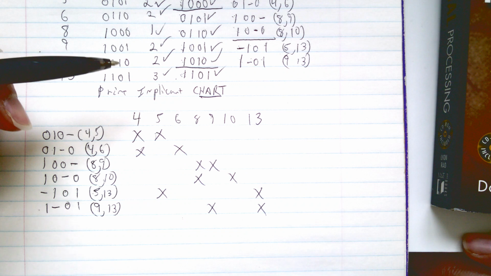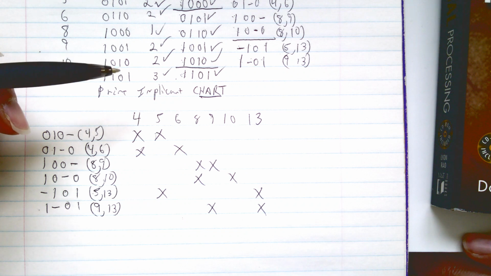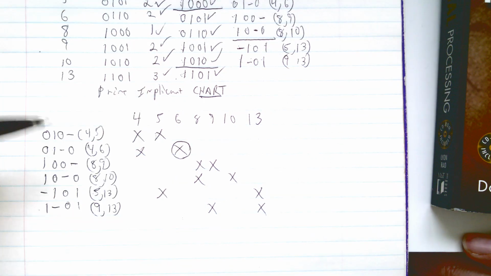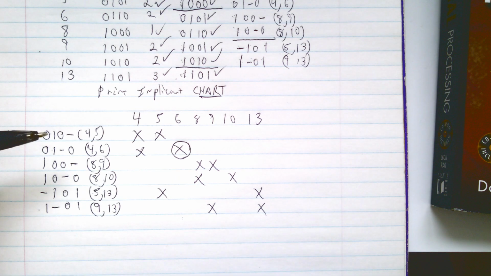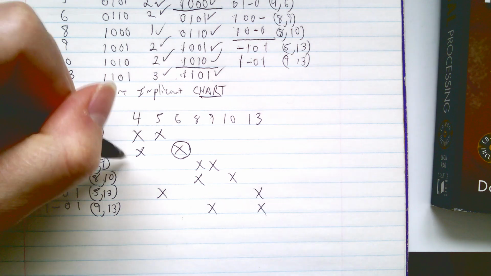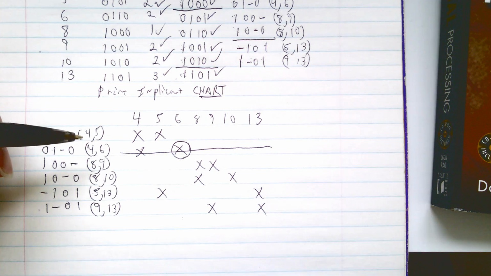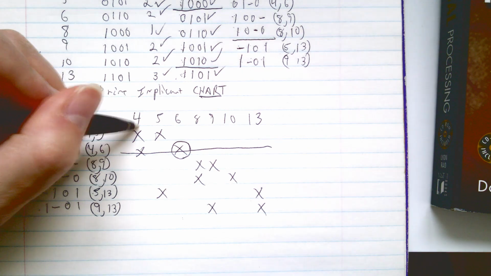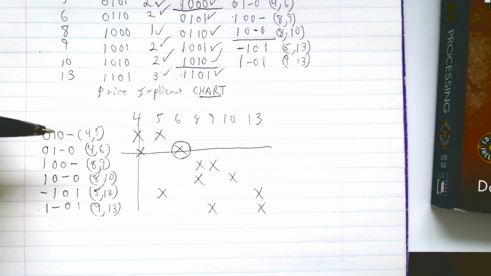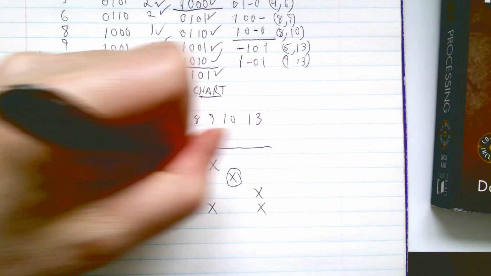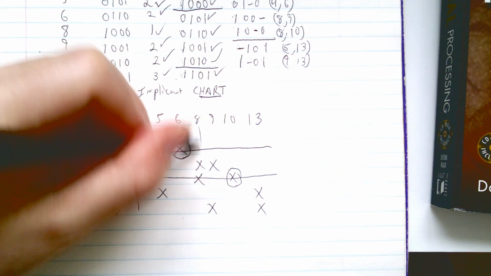If you have something that's all by itself in a column, then it becomes an essential prime implicant. So that's here. That's an essential prime implicant. And what you do is you say you're going to have coverage through here. And as a result, you'll also have coverage here. If you see another column all by itself, for example, right in here, that's another essential prime implicant. So you get coverage in through this space, you get coverage of that space.